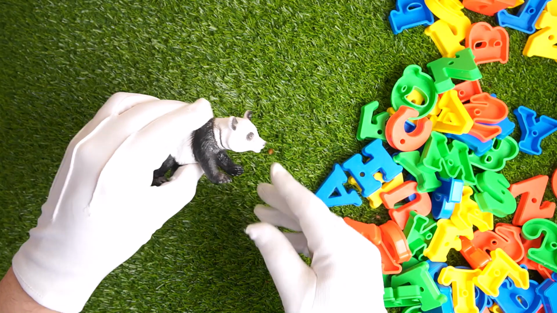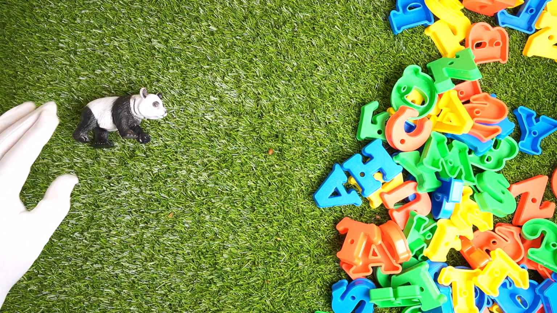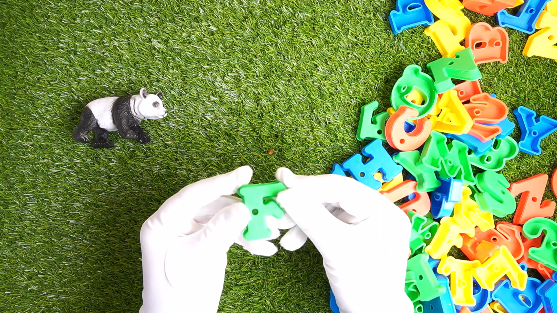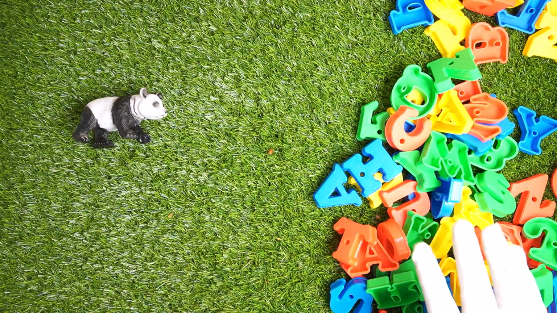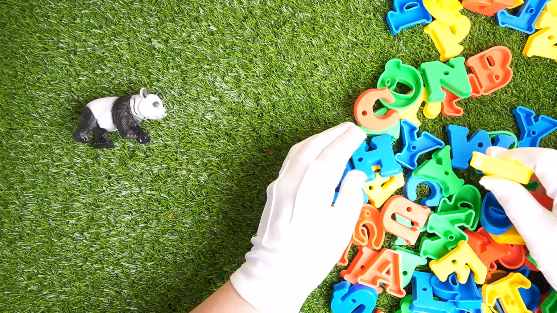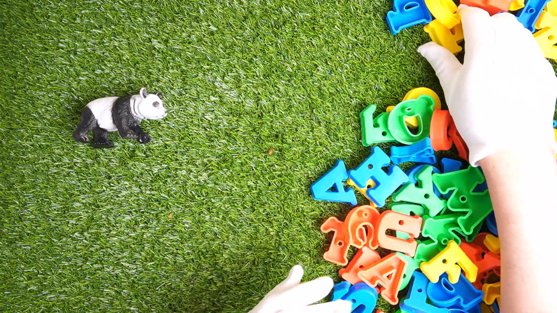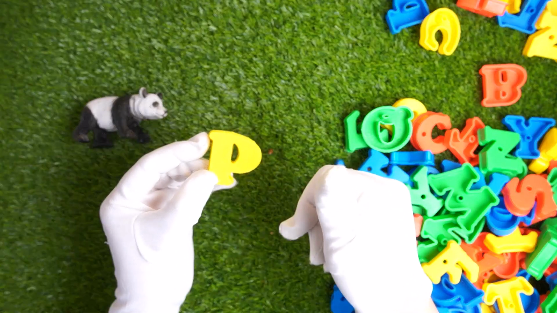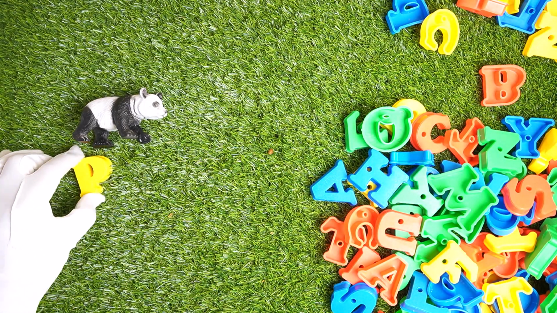What's this animal? That's a panda. Panda starts with what letter? It's P. No, that's F. I'm looking for P. Find me P. Is that P? Yes, that's P. Pa.